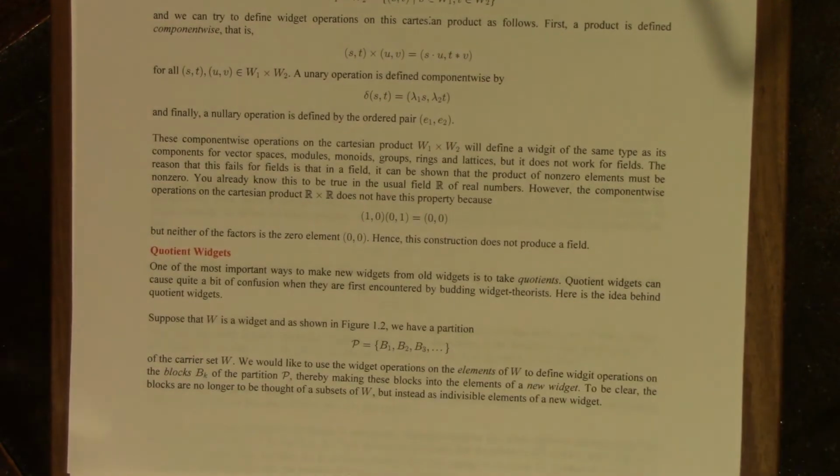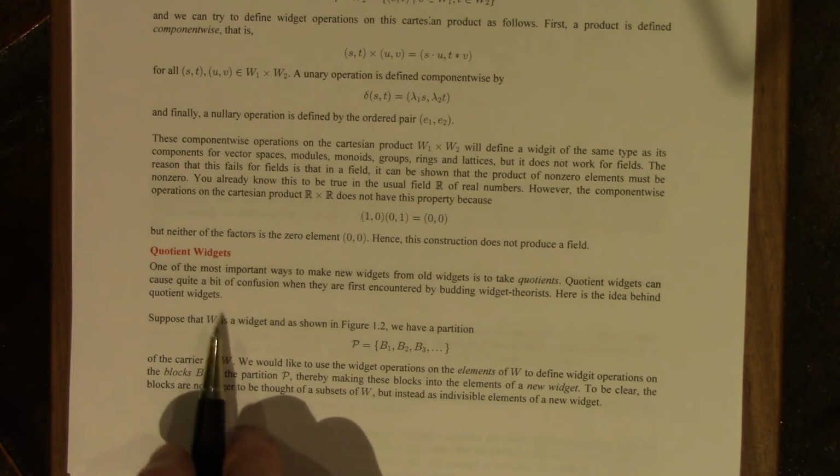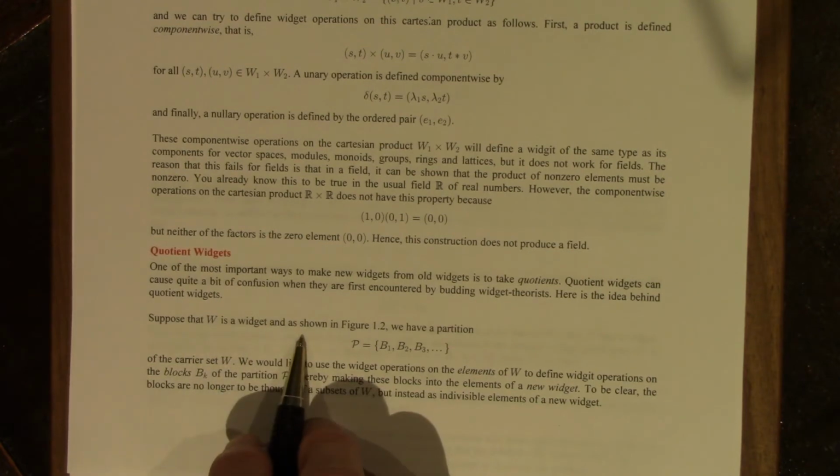One of the most important ways to make new widgets from old widgets is to take quotients. And quotient widgets can cause a bit of confusion when they're first encountered by budding widget theorists. It's not really that tricky, I think, if you look at it the right way. So here's the idea behind quotient widgets. Suppose that W is a widget.